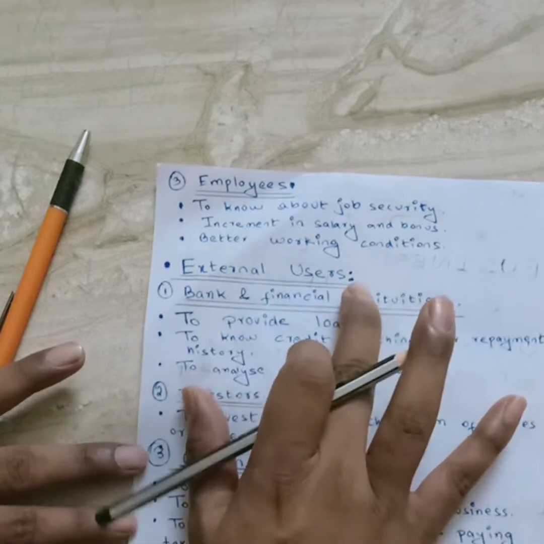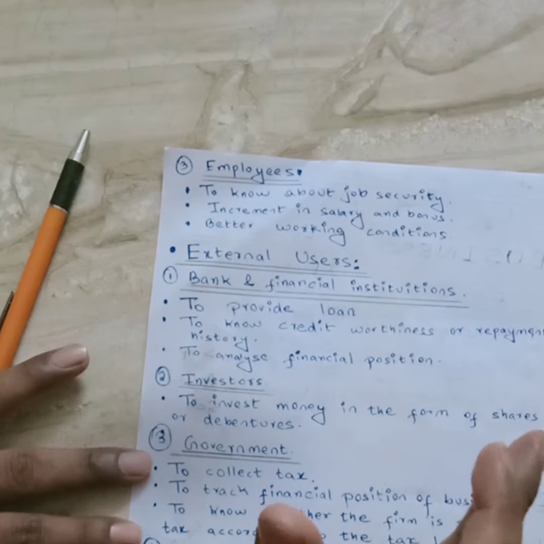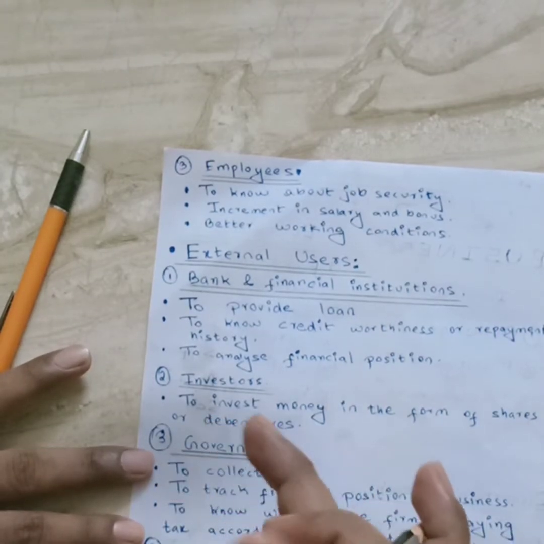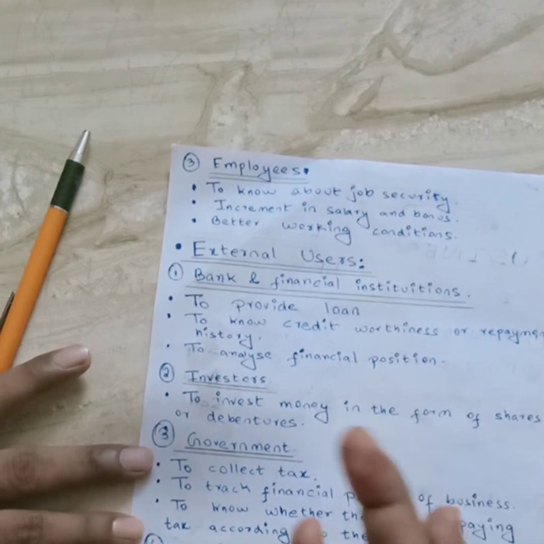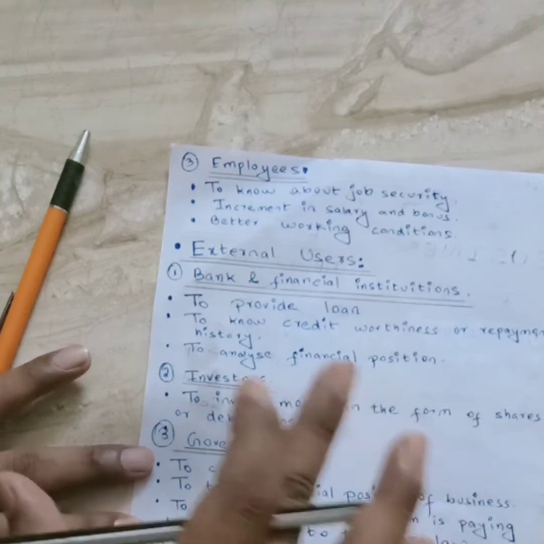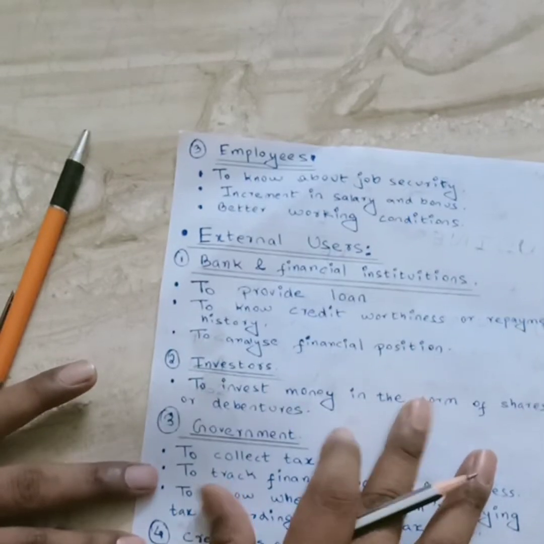External users. Now the people who are present outside the business use the accounting information for their own benefit, so that they can know about the business and contact them or do business with them accordingly.